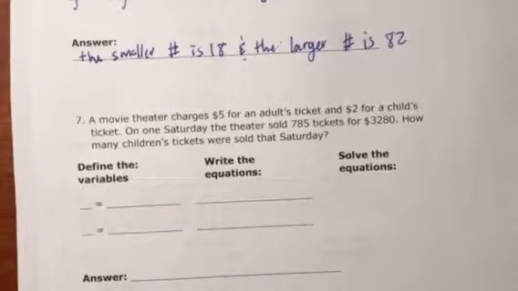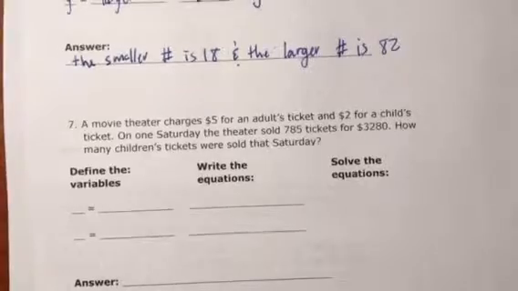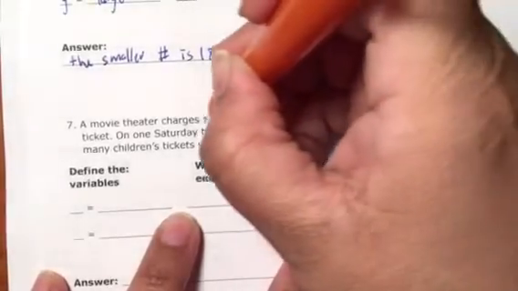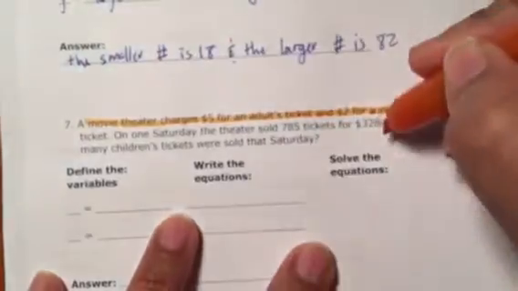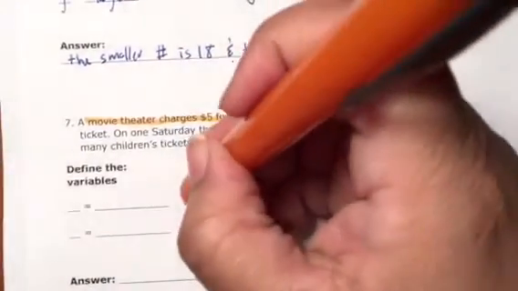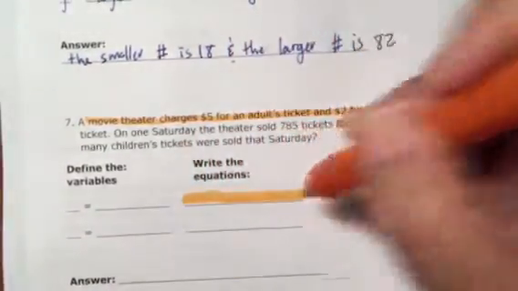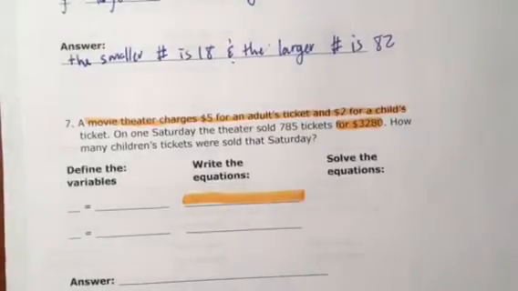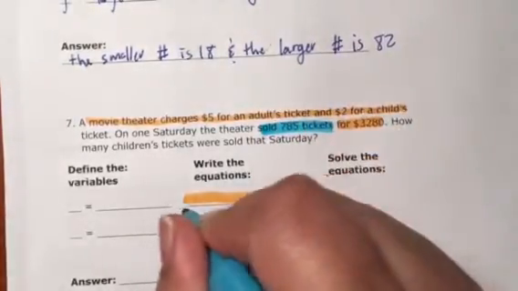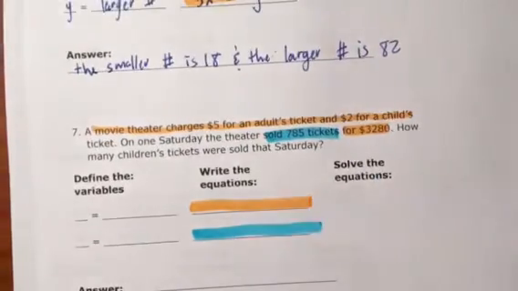Okay, so in your book, you should have written money goes with money. And this is why I said money goes with money. So everything that's a dollar value goes in one equation. So all of this is going to go in one equation. All right. Now, how many total tickets were sold? That'll go for your second equation.